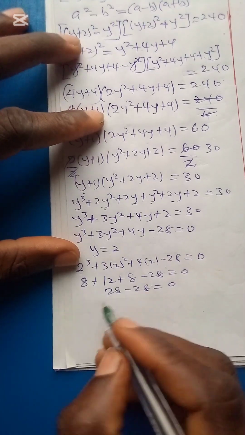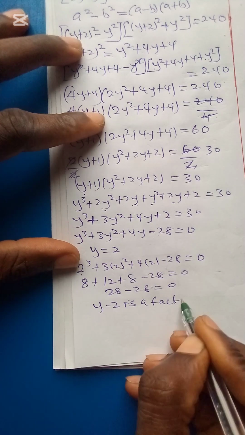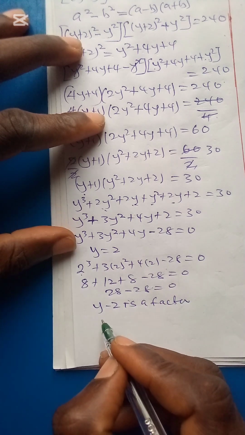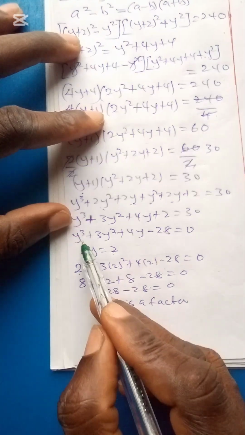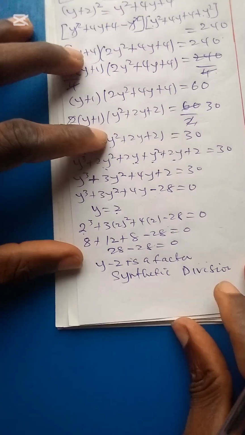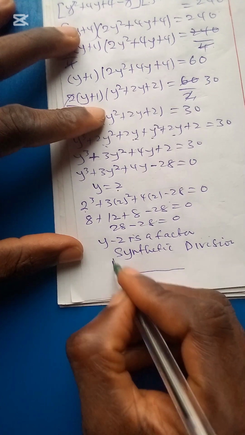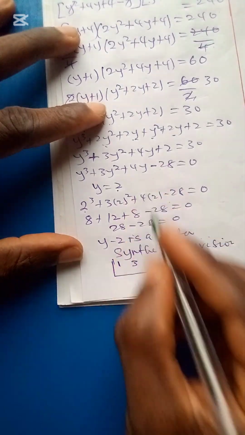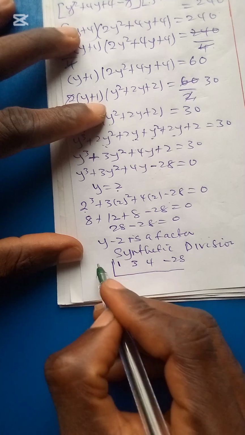It simply implies that y minus 2 is a factor of this polynomial. And if that's the case, it is divisible by y minus 2. Now, I'm going to divide the coefficients of this polynomial by 2 by a method called synthetic division. So what I will do is this. I'm going to draw a line and then write the coefficients. Here is 1, and then 3, we have 4, then minus 28. I'm going to divide them by these 2.